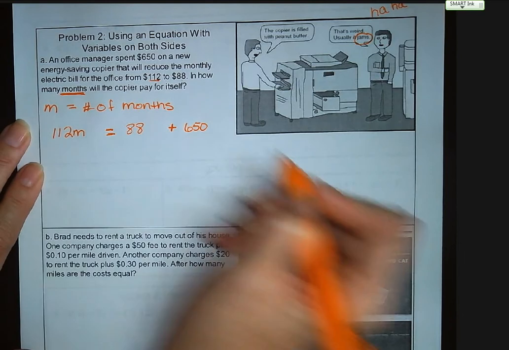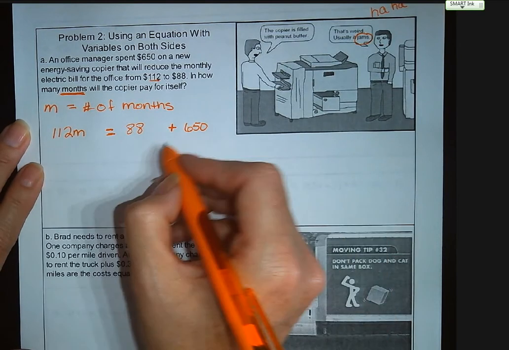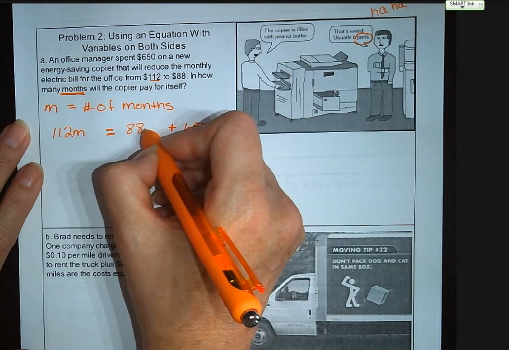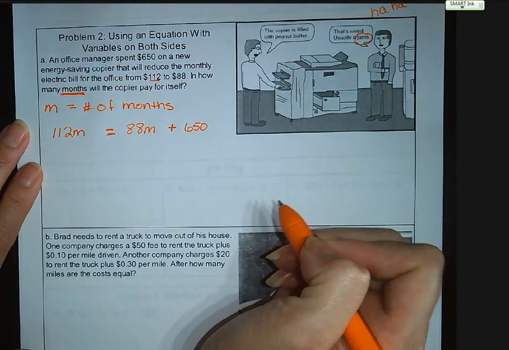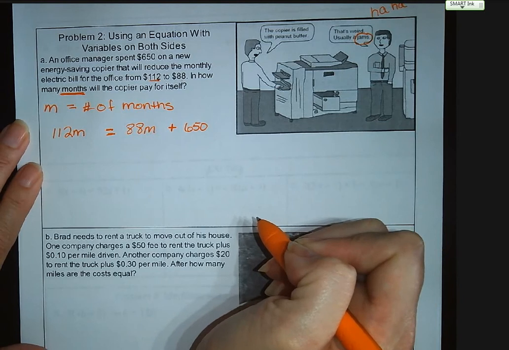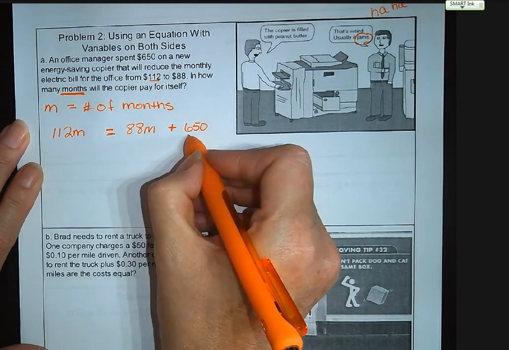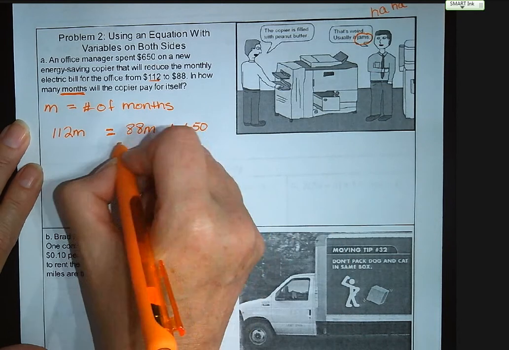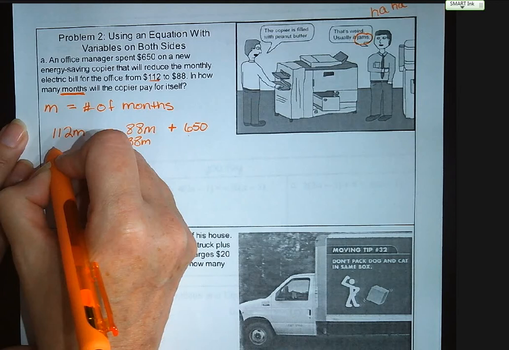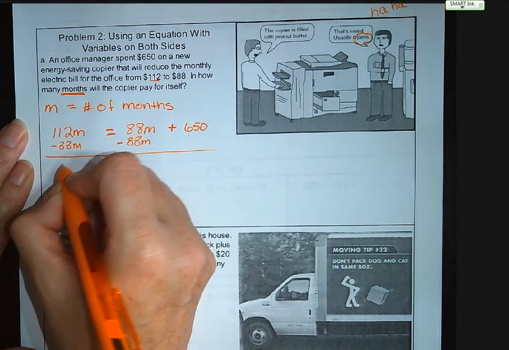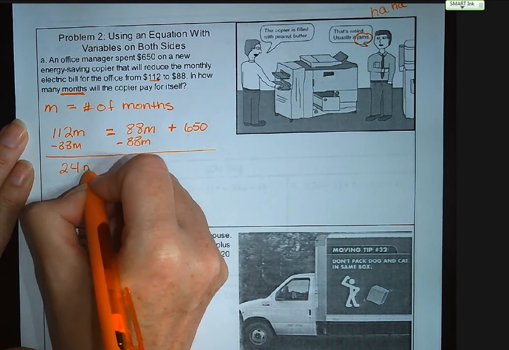So 112 times M originally. We want to know when that is going to be equal to our new price, which is $88 for the electric, because we still have to pay every month, plus the cost of the new copier, which is $650. So now we see we have variables on both sides, so we can just go ahead and solve this. 112 minus 88 is equal to 24M.